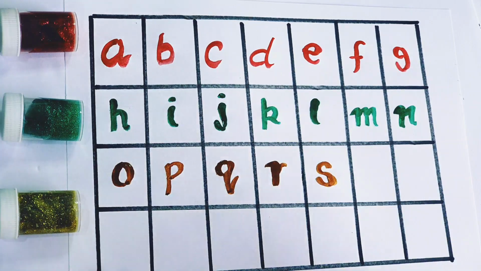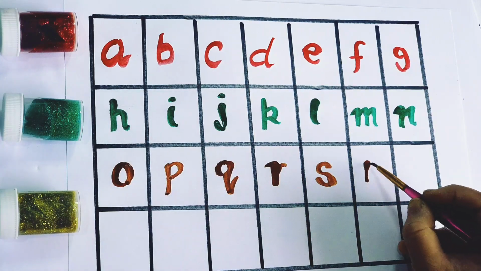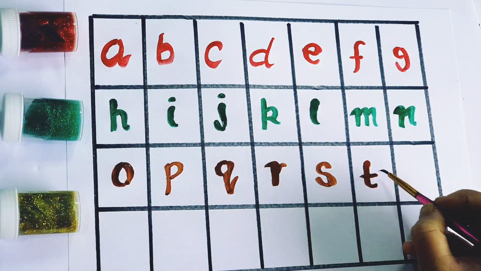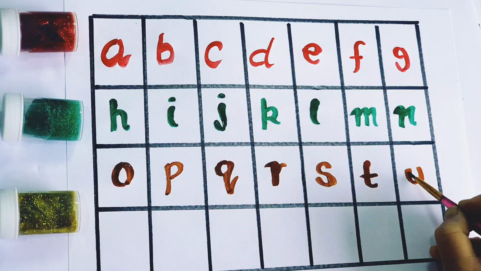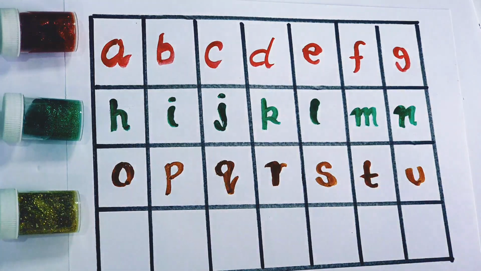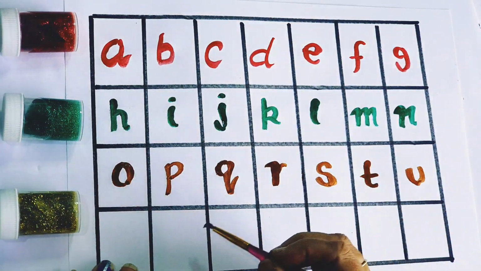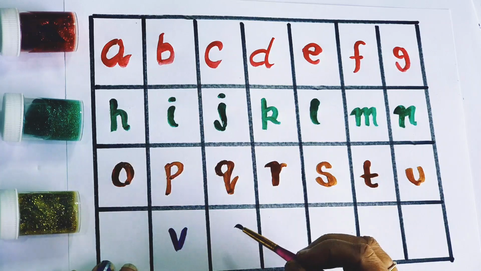S for star, S for strawberry. T for tiger, T for tomato. U for umbrella, U for unicorn. Dark blue color. V for village, V for vegetable.